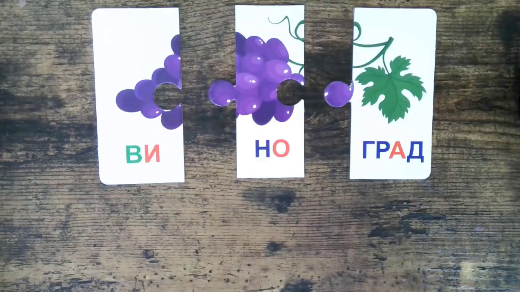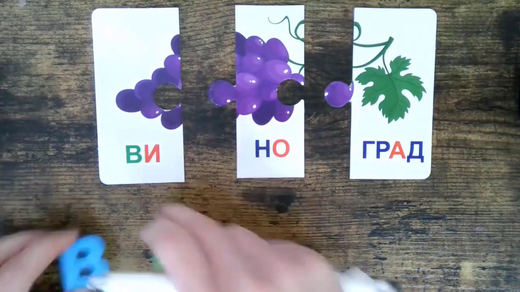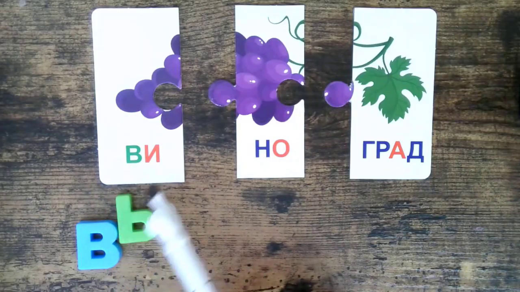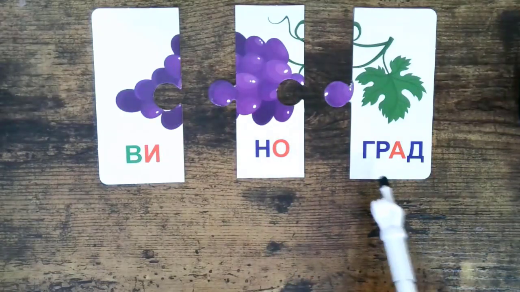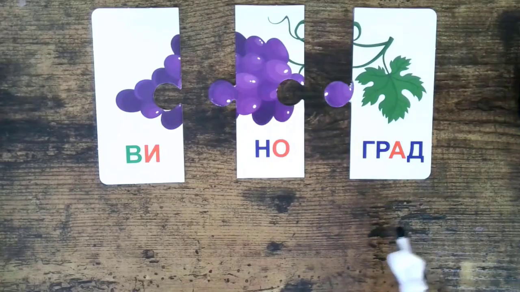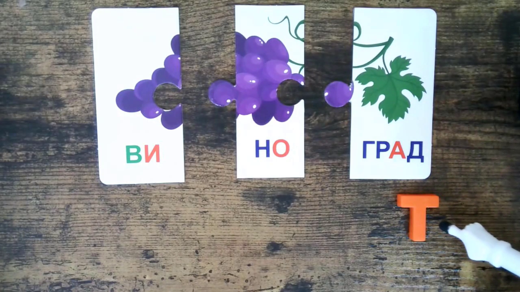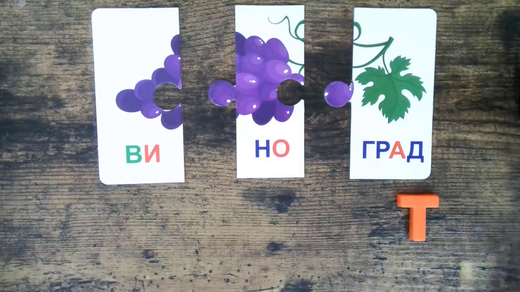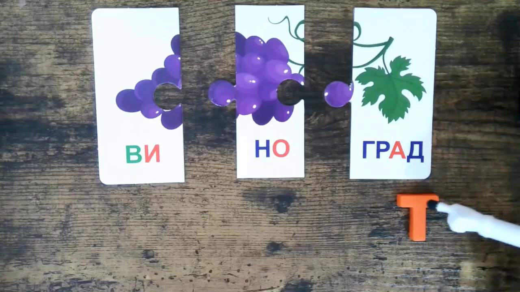Okay, here is our next word, and the first syllables are v, e, v, e. And E makes the preceding consonant soft, so it will be something like v, e, v, v. N, o, no, no. G, r, a, d. Together, it will be read as grat, where d, a voiced consonant, turns into its voiceless counterpart t because it's the last letter. So if we had something like a at the end, we'll read it as grada. But when d is at the very end, it turns into t.